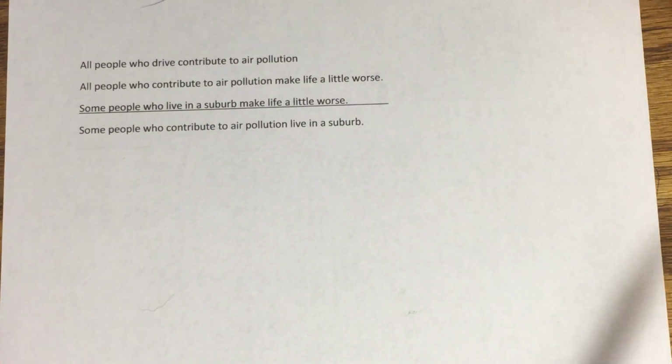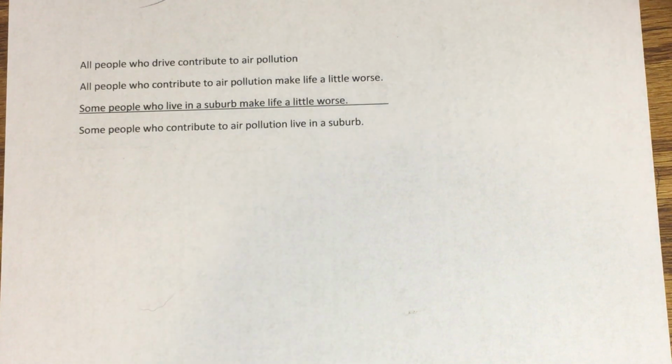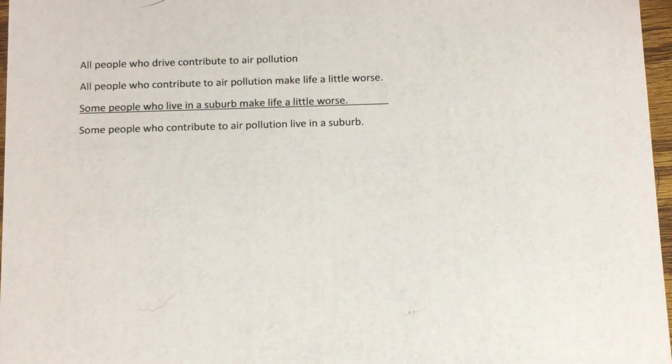Okay, here's another one. All people who drive contribute to air pollution. All people who contribute to air pollution make life a little worse. Some people who live in a suburb make life a little worse. So this one has 3 premises. So far, all of the examples we've looked at have had 2 premises, but that's not necessary. We can have actually any number of premises. It just makes our Euler diagrams more complicated typically. But you can only ever have one conclusion in an argument of this type.